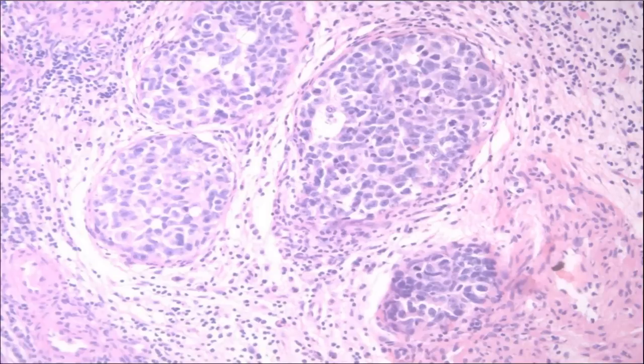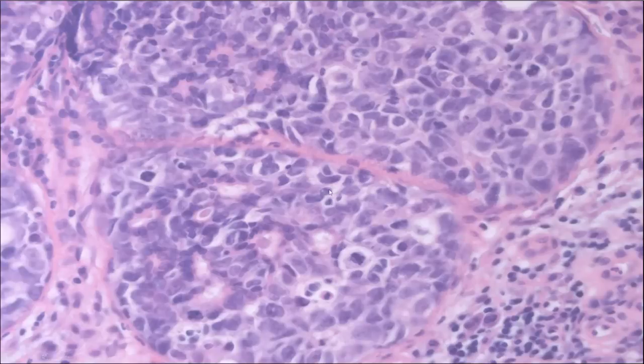Now here's just an example of a case that we had recently, which we wound up calling a sinonasal undifferentiated carcinoma. You can see it's similar to many of the cases that we've already shown: nests of neoplastic cells, markedly atypical, mitotically active, and this wound up to be negative for all of the markers that we have previously discussed.